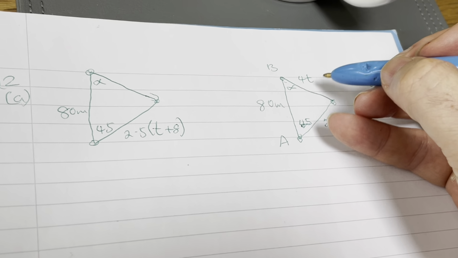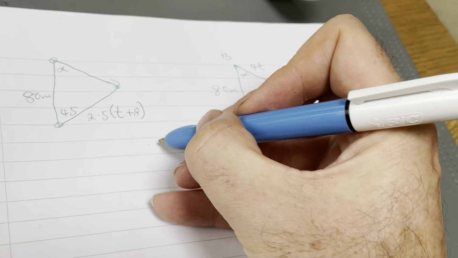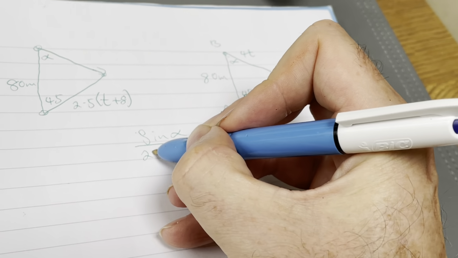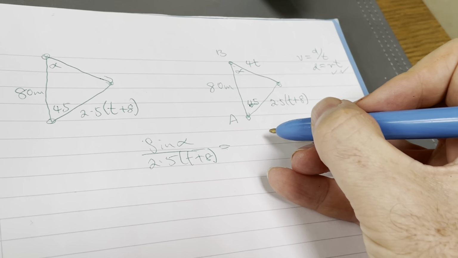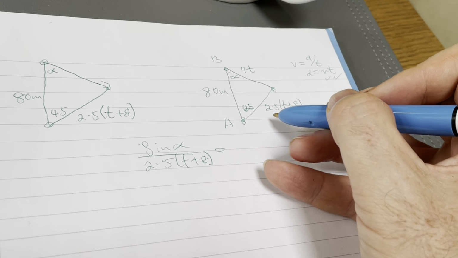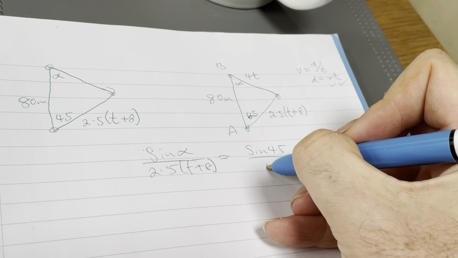With any triangle here, with these relative velocity equations, sine rule is going to be useful to you. Over 2.5 t plus 8. So I'd say, if in doubt, just write out all aspects of the sine rule. So that's that angle over that. Sine 45 is going to be a nice easy one for you, over 4t.